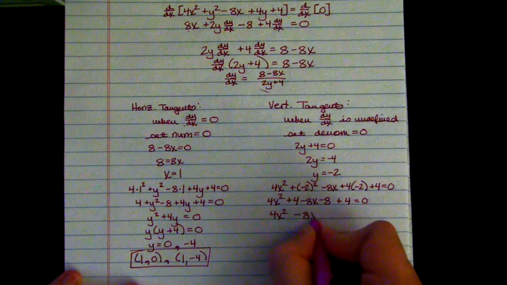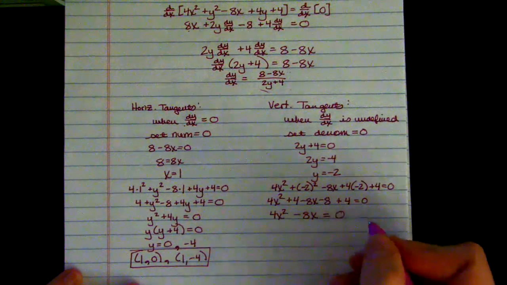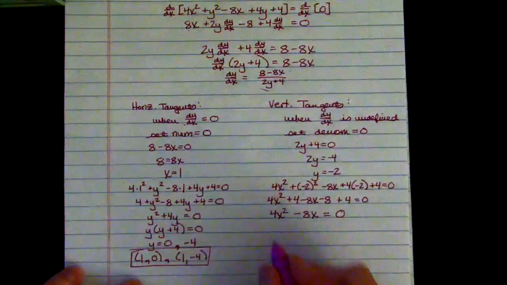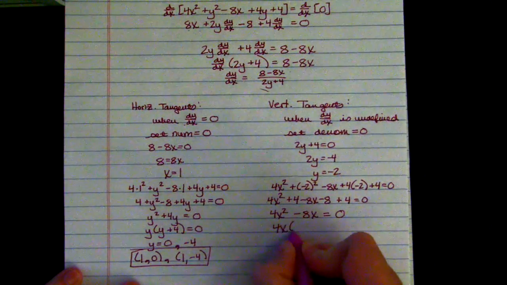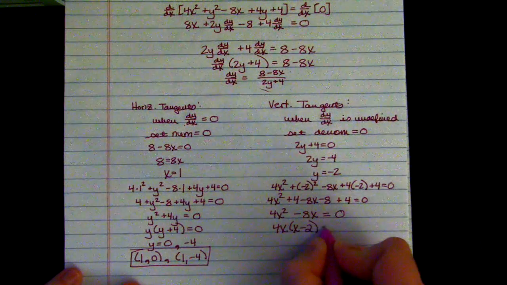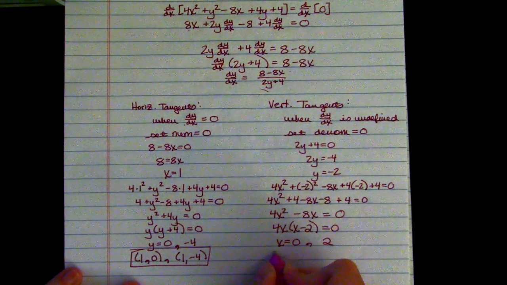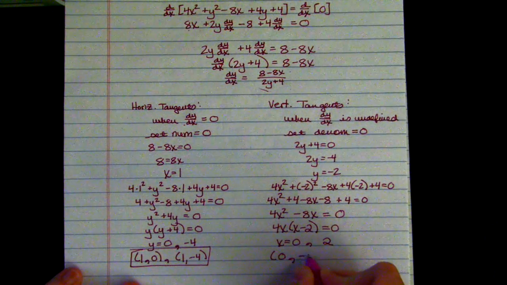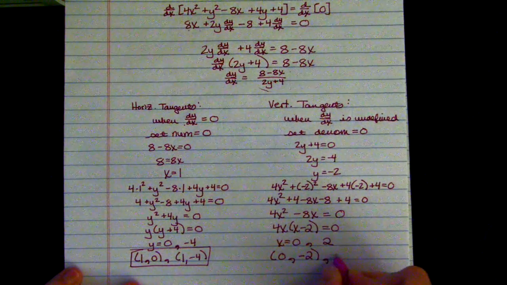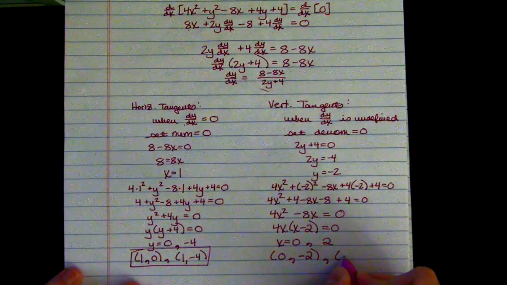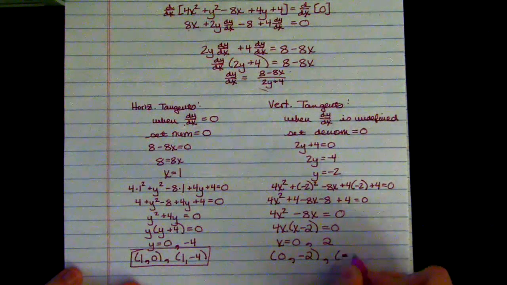I guess this is going to become another GCF thing. Just realize if that wasn't the case, you'd have to factor using other techniques that you know. So hopefully you told me the answers were (0, -2) and (2, -2).